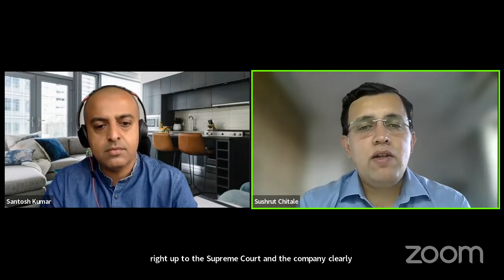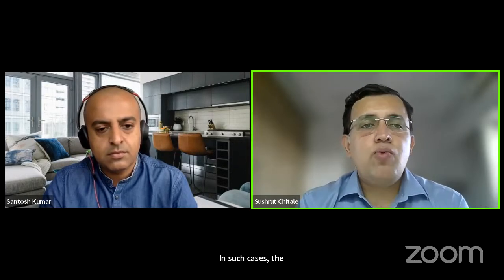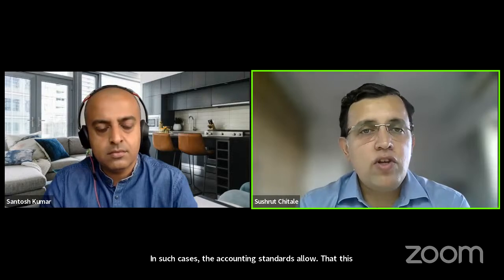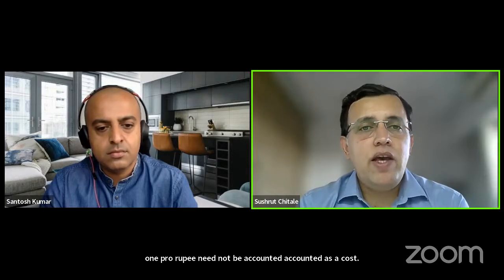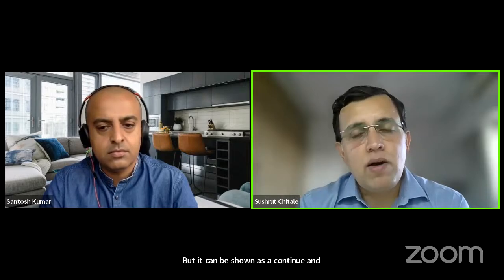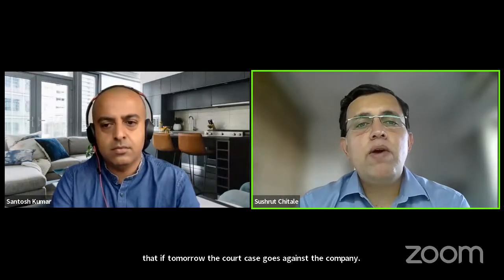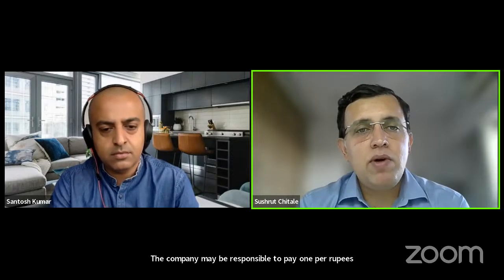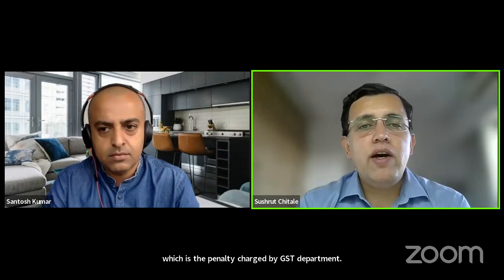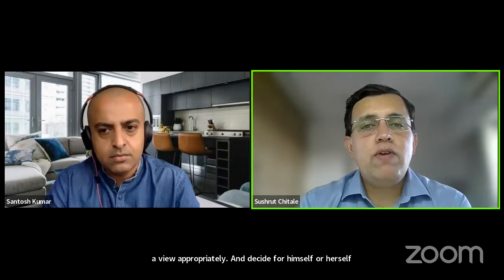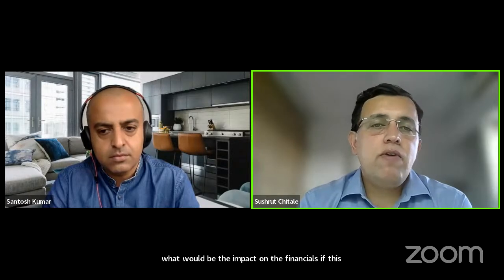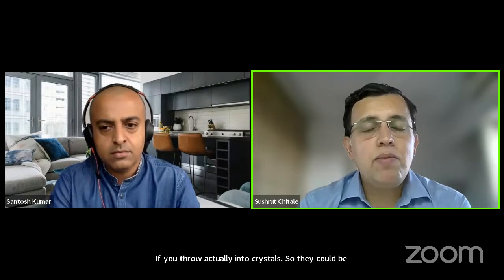In such cases, the accounting standards allow that this 1 crore rupee need not be accounted as a cost, but it can be shown as a contingent liability, saying that if tomorrow the court case goes against the company, it may be responsible to pay 1 crore rupees, which is the penalty charged by the GST department. And accordingly, it is presented so that a reader can form a view appropriately and decide for himself or herself what would be the impact on the financials if this 1 crore was actually to crystallize. So there could be certain elements like contingent liabilities or capital commitments, which are technically not accounted, but these are disclosed separately as off balance sheet items.